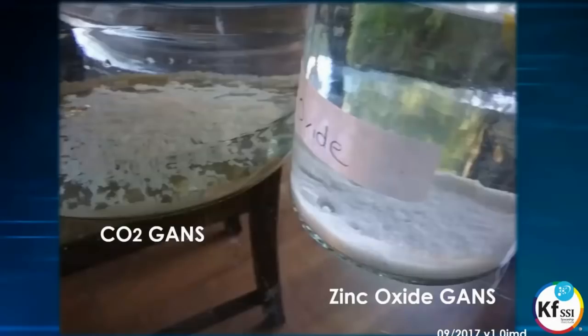And there's a reminder of the pictures to actually see the difference between the CO2 GANS and your zinc oxide GANS. The zinc oxide GANS is very white, and your CO2 has that slight creamy color. So you are able to tell the difference.